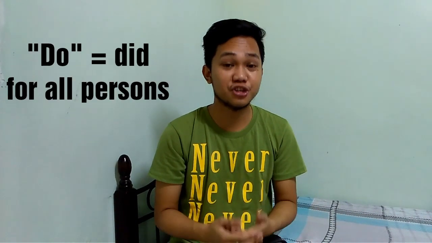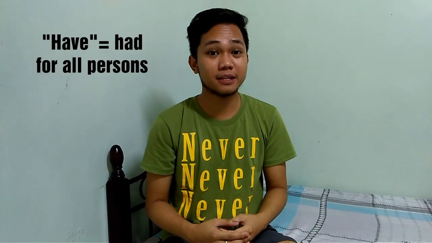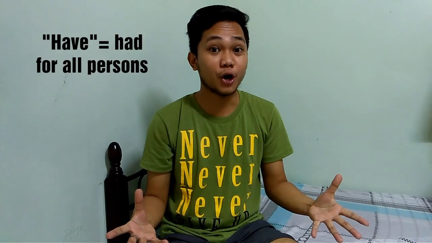Let us go with the past tense. Past tense is indicated by the three key verbs, do, be, and have. With do, the past is indicated by did for all persons. With be, the past is indicated by was for the first and third person and were for all the other persons. And have is indicated by the past had for all persons.